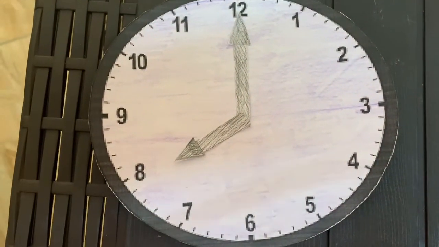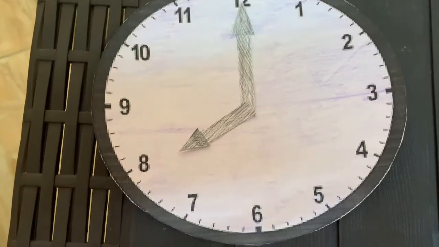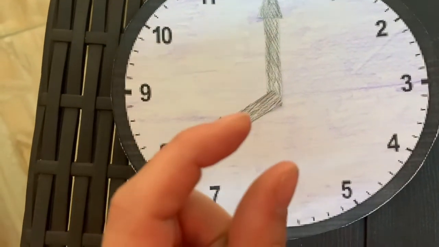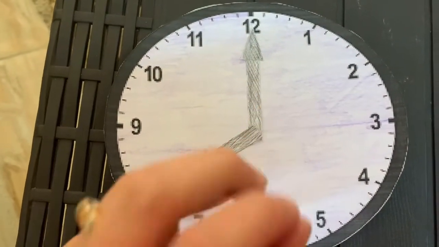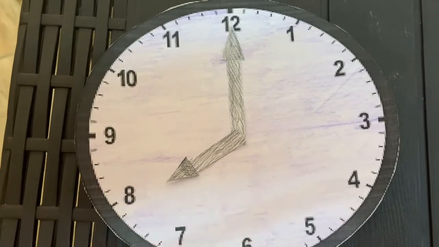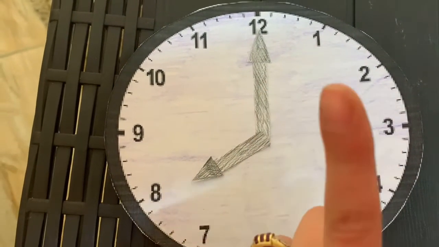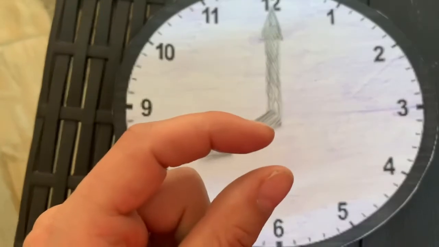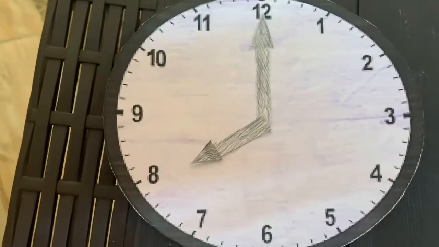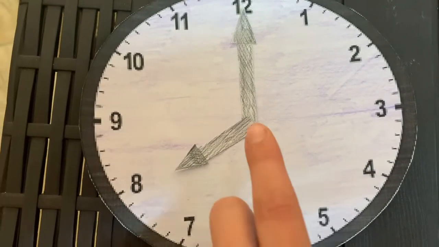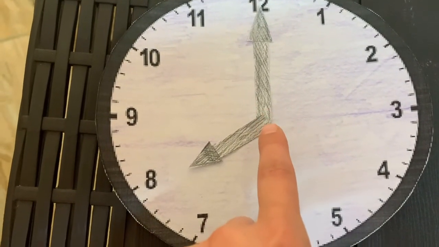What time is it? When I ask you what time is it, you go to the small hand. Where is the small hand? Is this the small hand? No. Is this the small hand? Yes. So we start from the small hand. We follow the small hand.